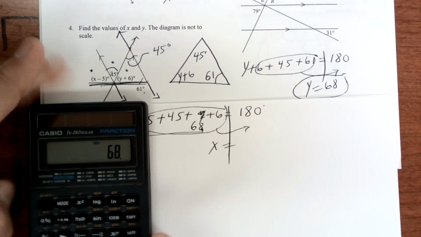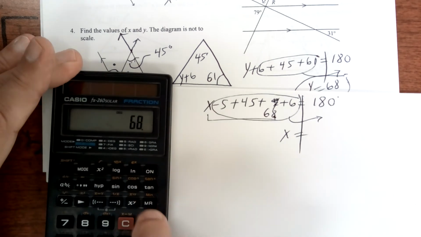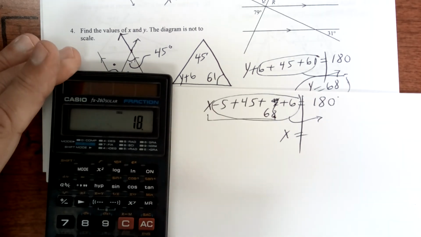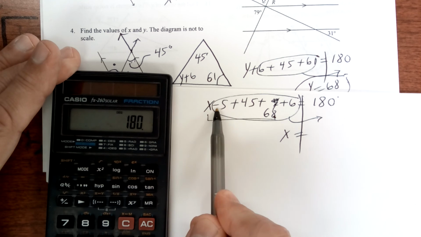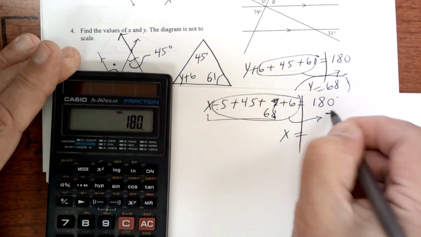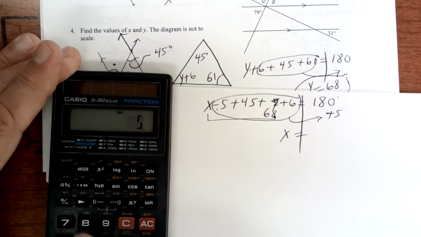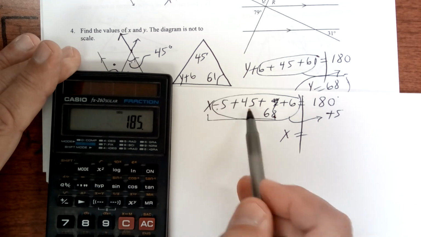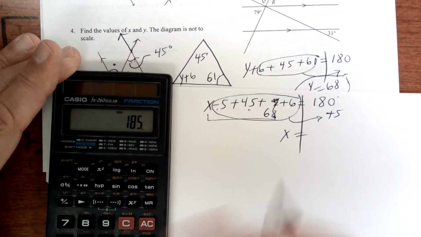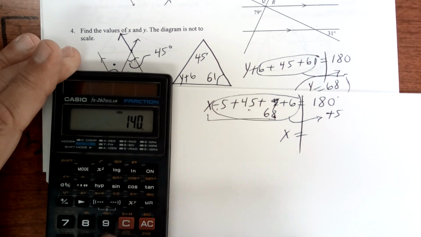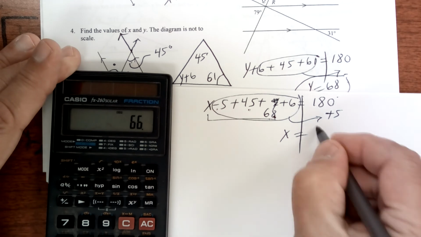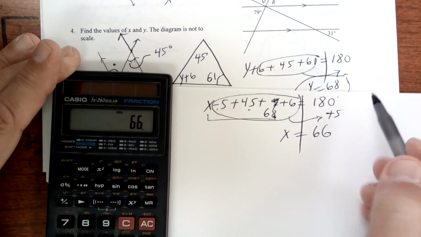So clear it out, press 180. All right, see how that's a minus 5? So you want to add 5. So plus 5. But all of these you're going to subtract. So minus 45, minus 68, don't forget that one, and then minus 6. Press equals. Check it on the back side, it should be 66. So we have the 2 answers right here.